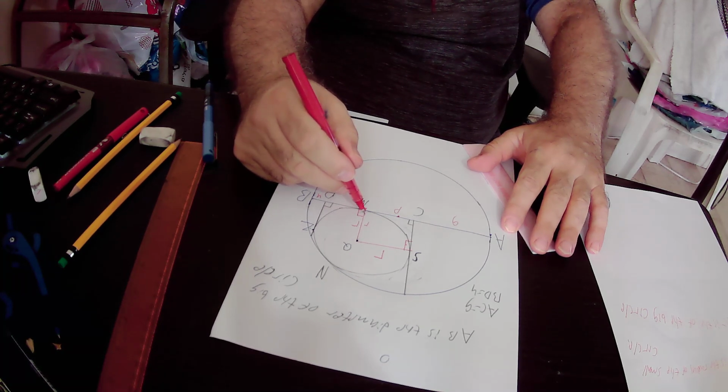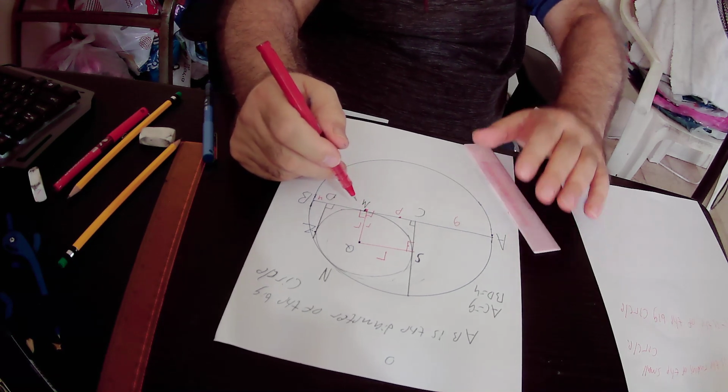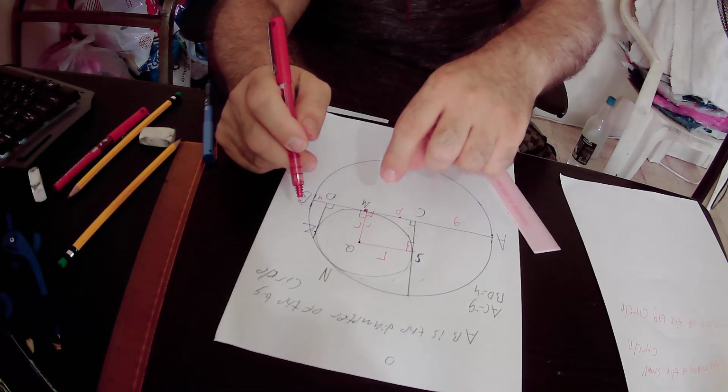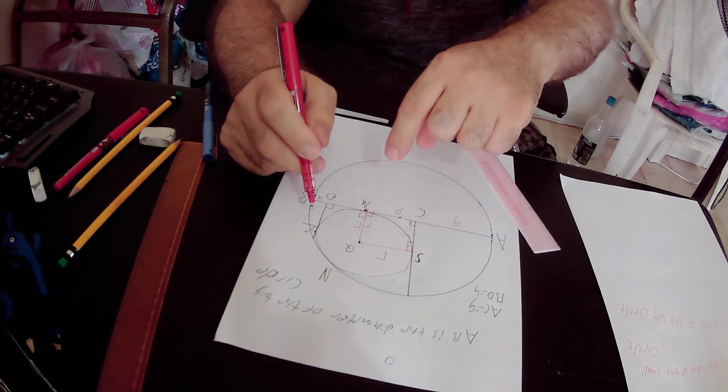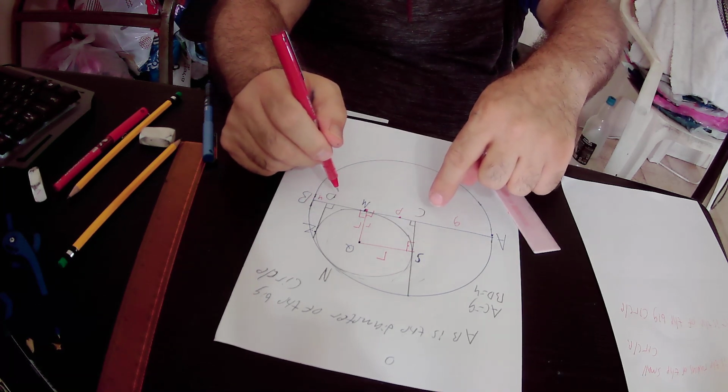This angle also equals 90 degrees because the radius is perpendicular to its tangent CD.